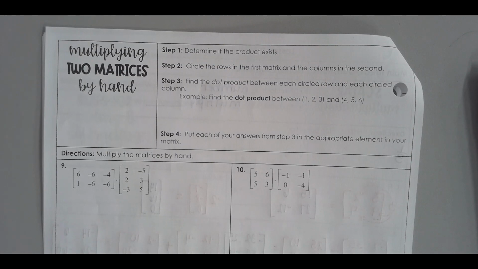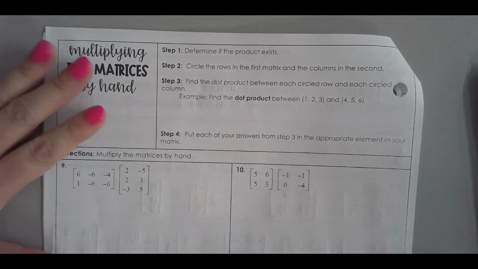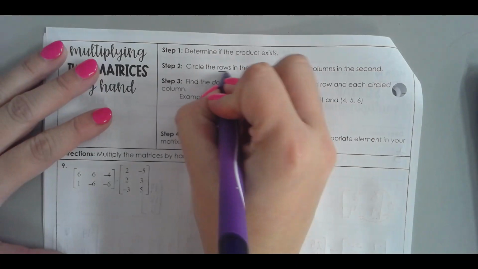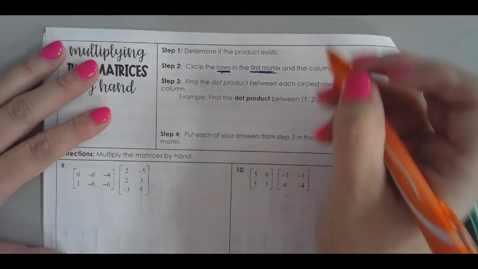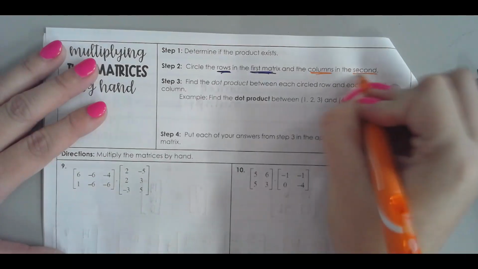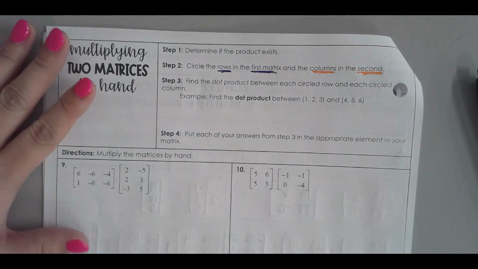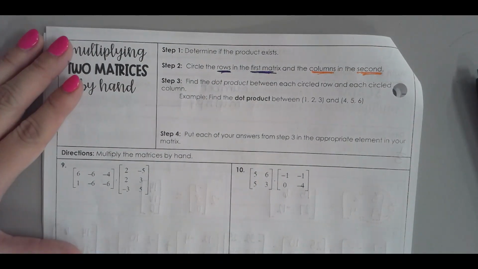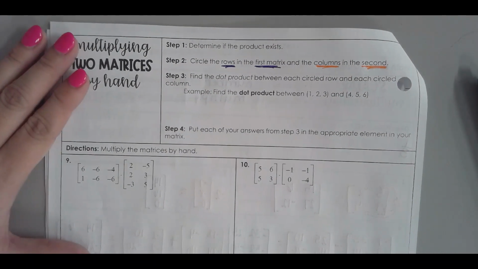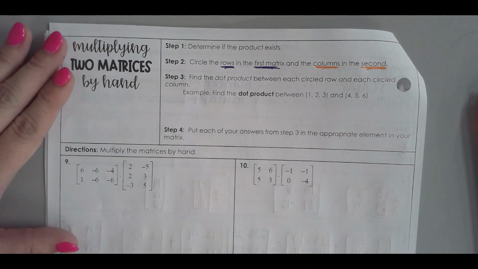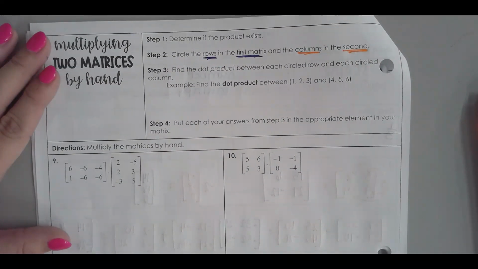So step 2 is just a way to keep you organized and help you not make mistakes. Circle the rows in the first matrix and circle the columns in the second. And we will label them row 1, row 2, column 1, column 2, or however many there are. And then the actual calculations come in next.